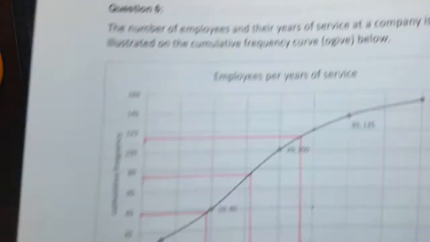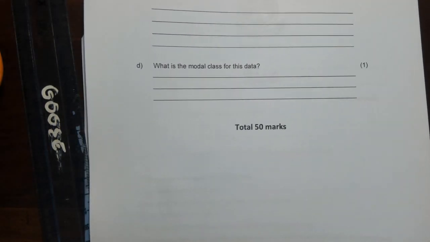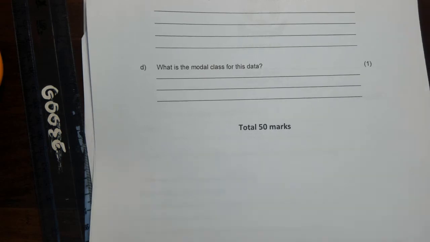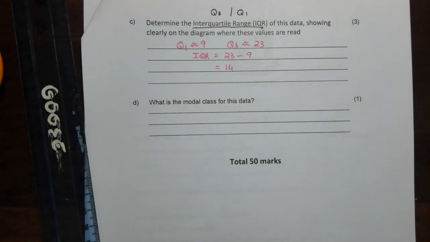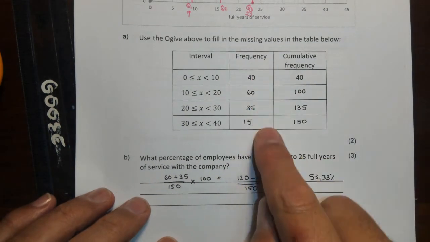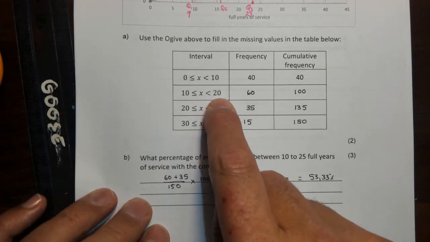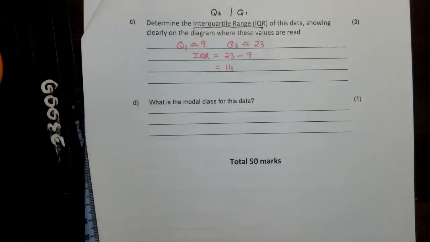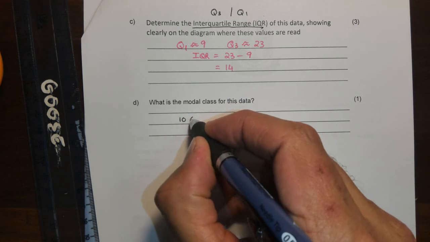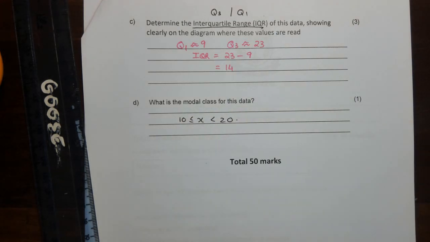Your last question in this section was asking, what is the modal class for this data? The modal class is the class with the highest frequency. If I go back and have a look, the highest frequency happens to be 60, which lies between 10 and 20. So the modal class lies at that point for 1 mark.